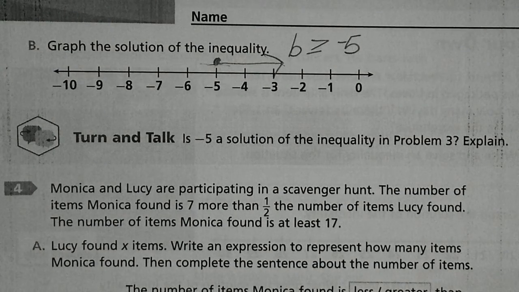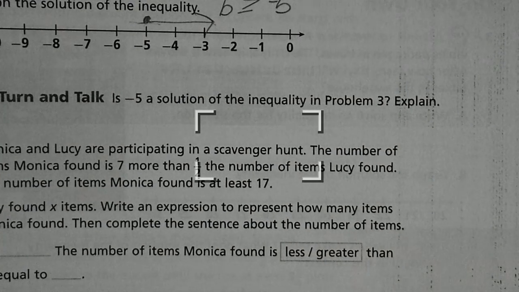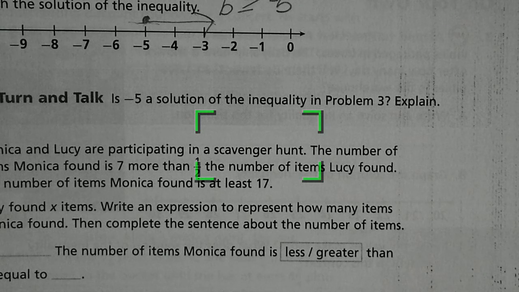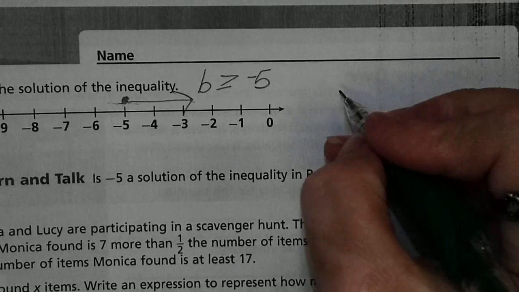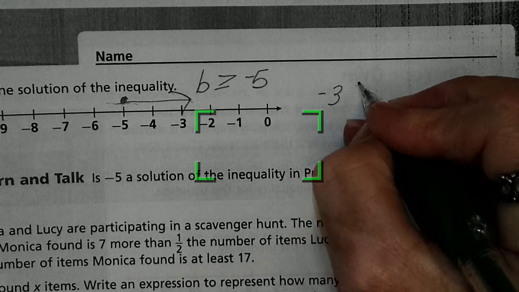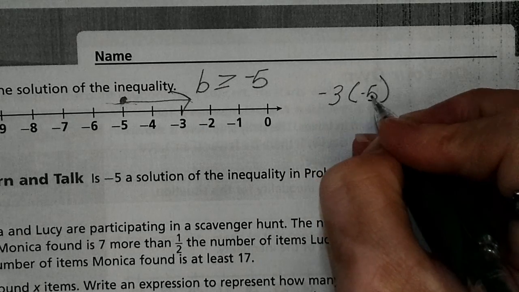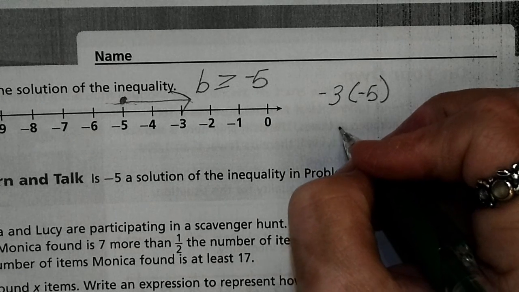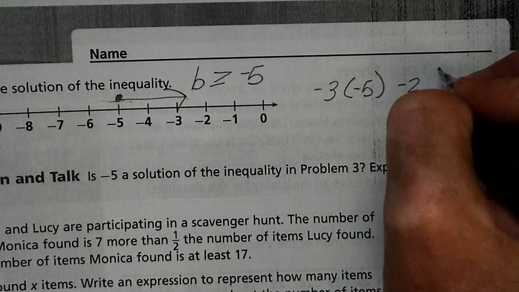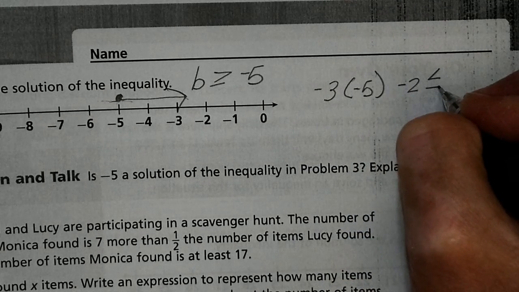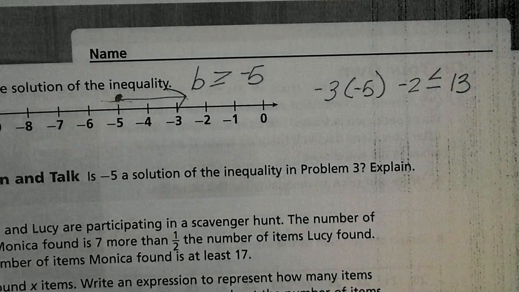Good. All right, so the turn and talk says, is -5 a solution to the inequality? Well, let's figure it out. So -3 times -5 minus 2 less than or equal to 13.